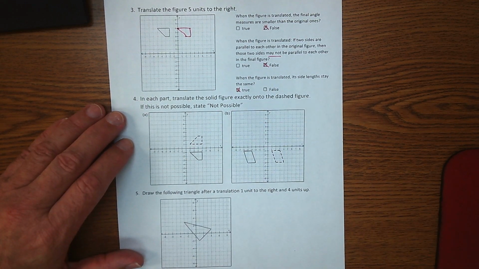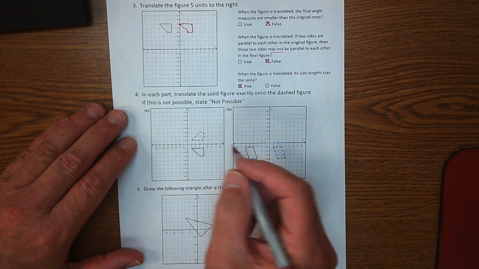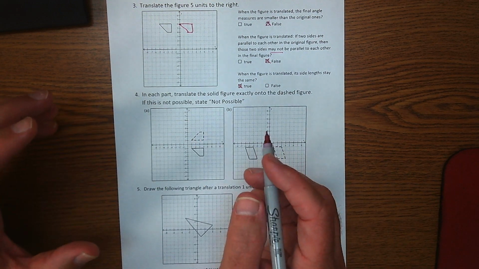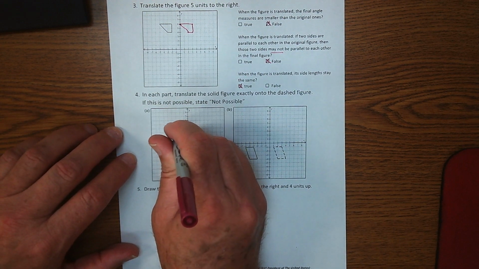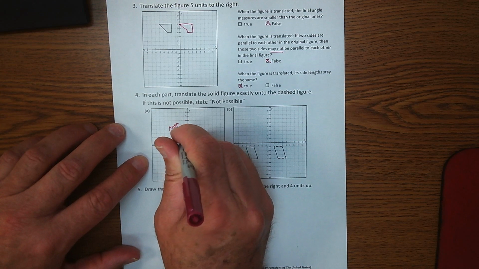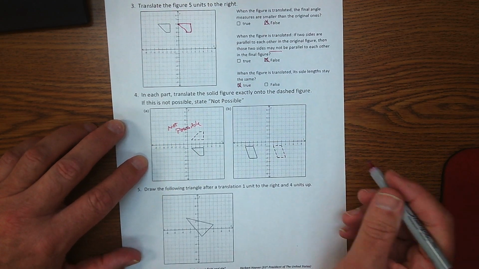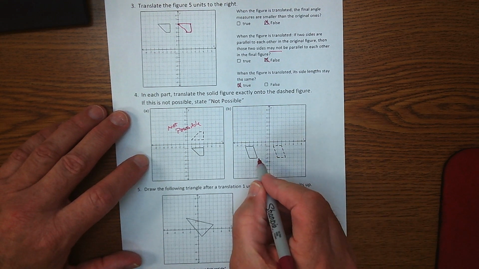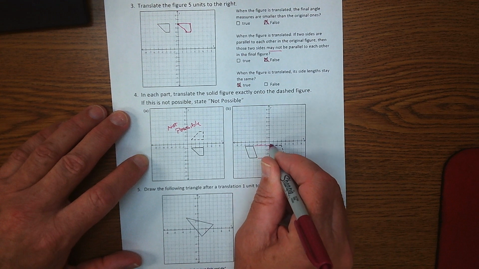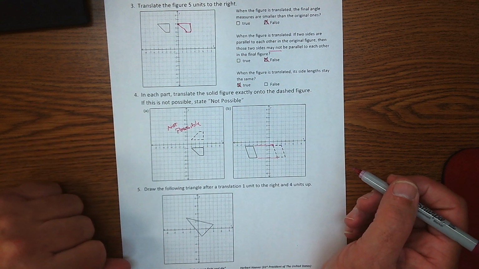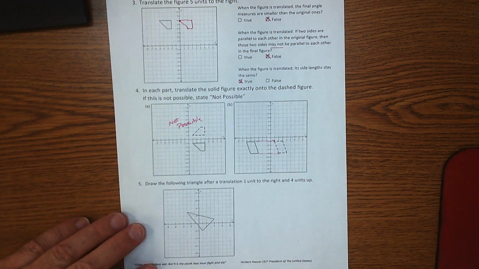Now the next part is if you can drag this image on top of this dotted image and make it fit exactly, it's possible. This will not work, so this is not possible. This is more fun on Alex. You actually get to drag them. This one here works. It drags completely over top of this, so drag it right on top of that. It works perfectly fine. So when you do it on Alex, it just drags over.